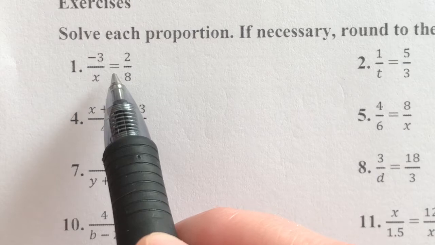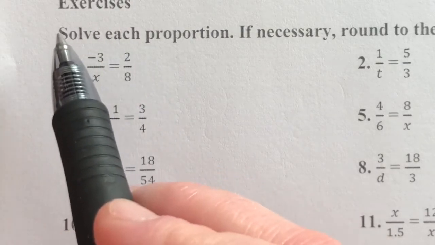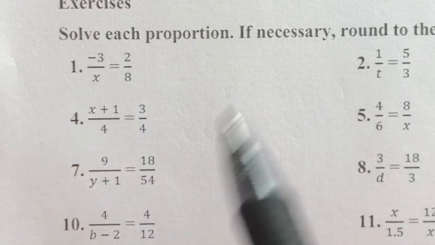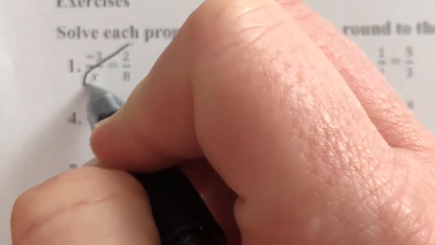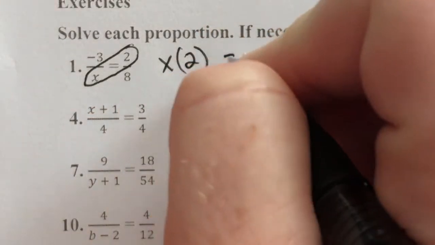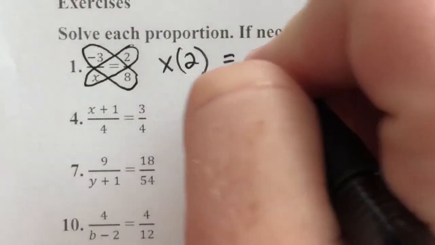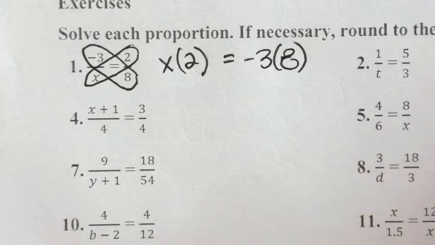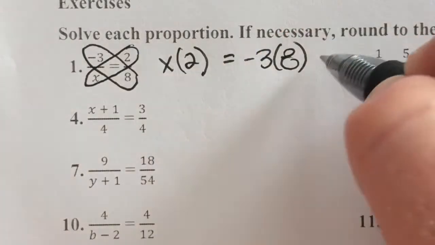So they are equal to each other. This is, in fact, a proportion. Solve each proportion. So we're going to cross multiply to solve for the variable. So I'm going to multiply x times 2 and set that equal to negative 3 times 8. Remember, it doesn't matter which side goes first. I could have said negative 3 times 8 first, equals 2 times x. That's fine. Doesn't really matter, as long as you have one on one side of the equal sign, one on the other.